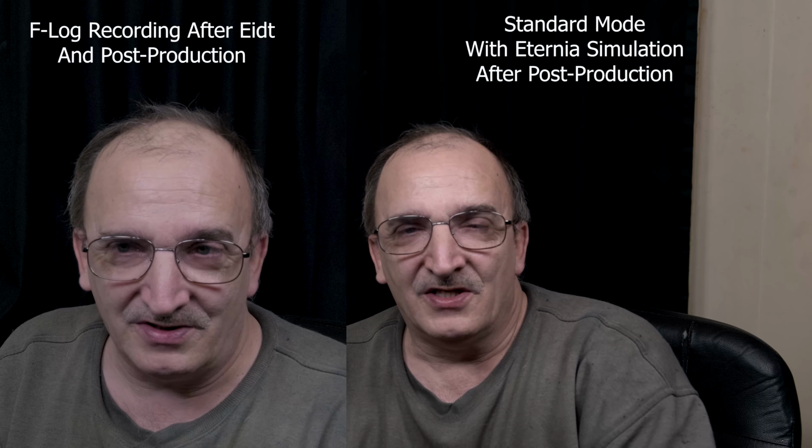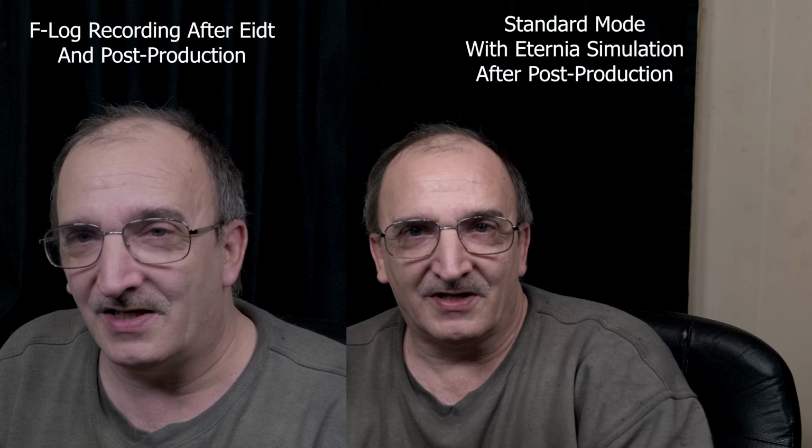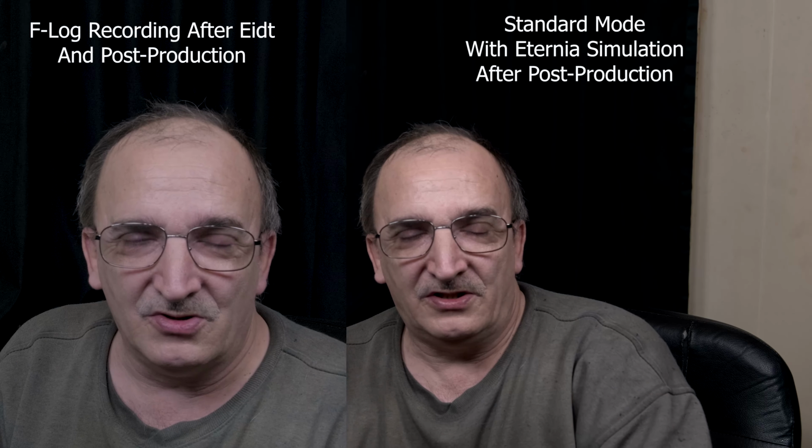I have the cinematic simulation set to Eterna, which is something that Fuji offers, which is really great because it does something like F-Log does, only because it flattens out the highlights, the colors, the contrast. It flattens all that out, but not quite as much.